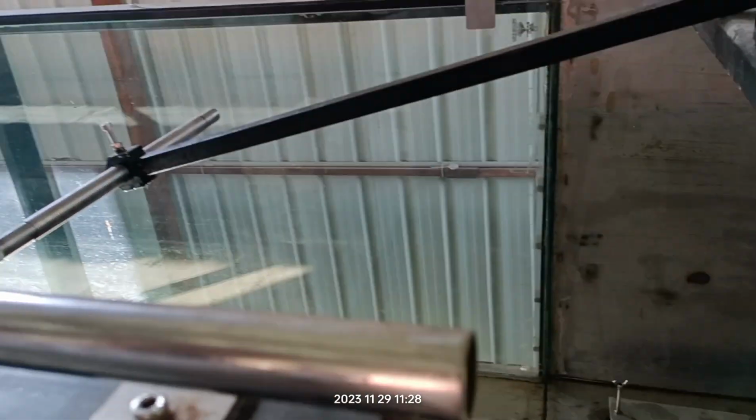Okay, like from here we can physically lift it. Physically I will move it up and down. It means yes, physically you will have to go inside. That is a complicated task.